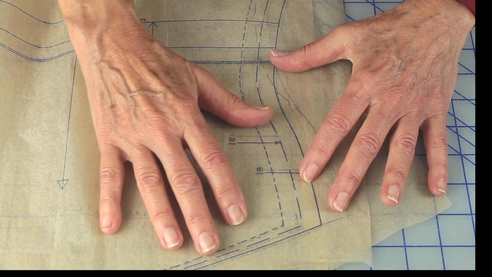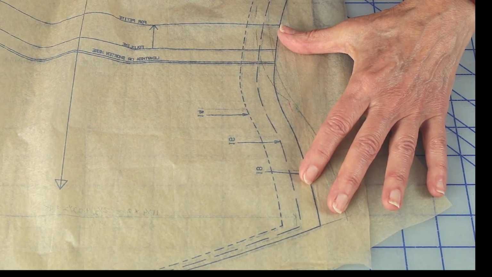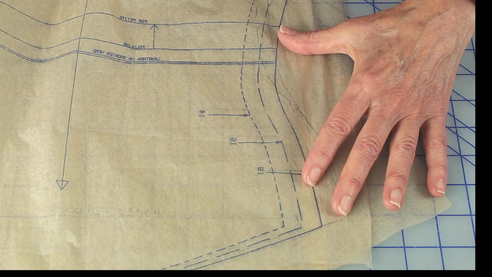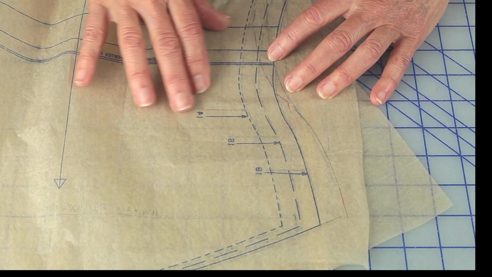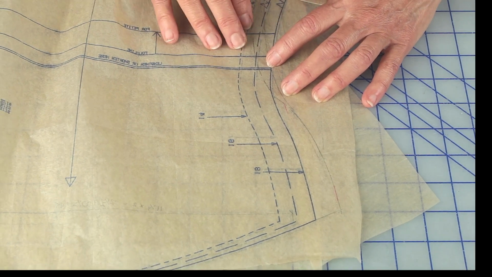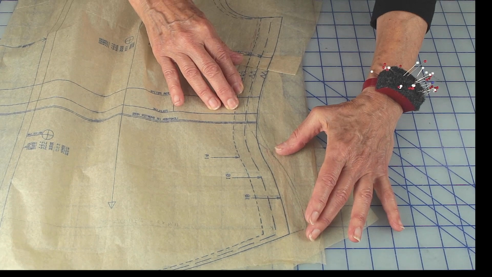And I'm going to line up the original patterns cut lines, and they're pretty darn similar. Now I just said they don't have to be, and I know in the finality of getting a garment to fit, very often they are not exactly the same.